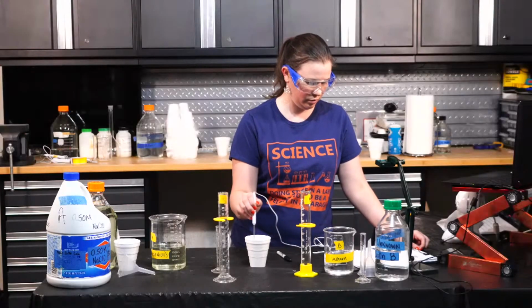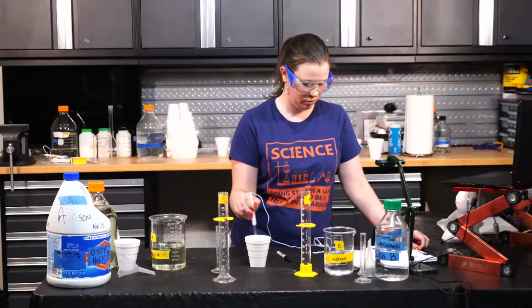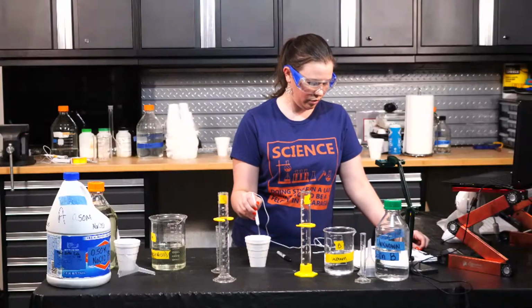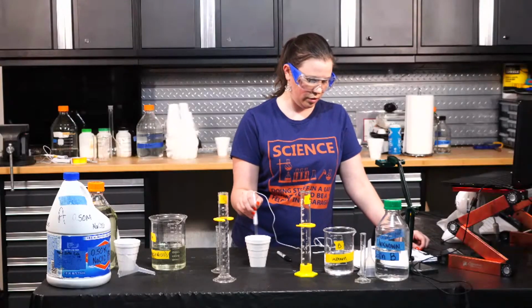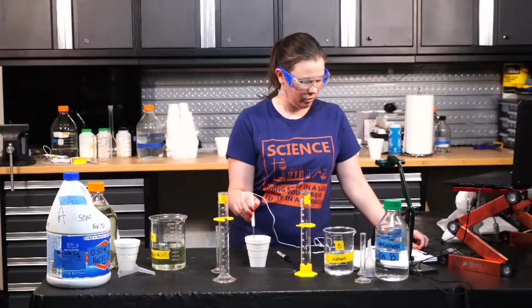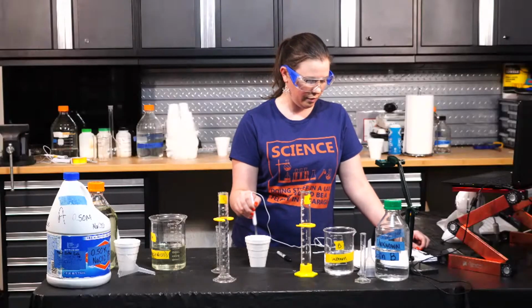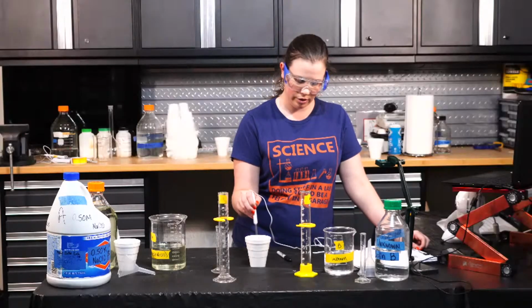Still 21.4. So I believe that is our final temperature for level 1, 21.4 degrees Celsius.